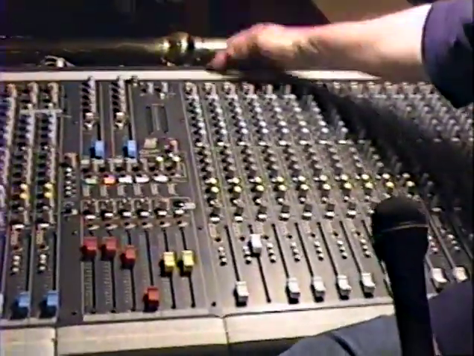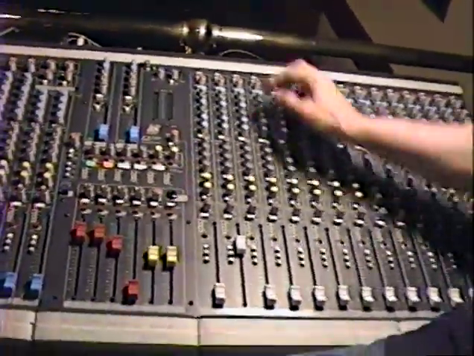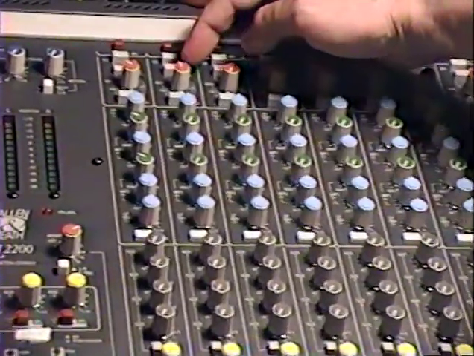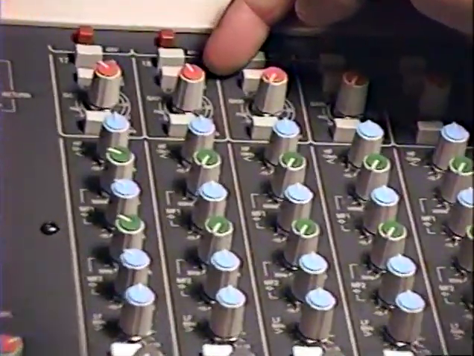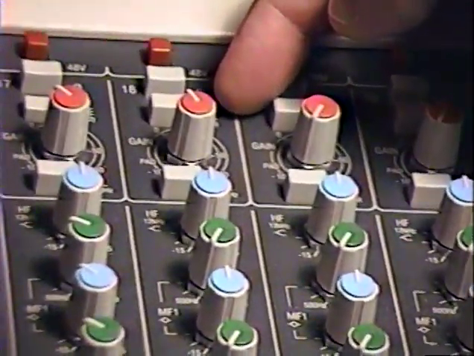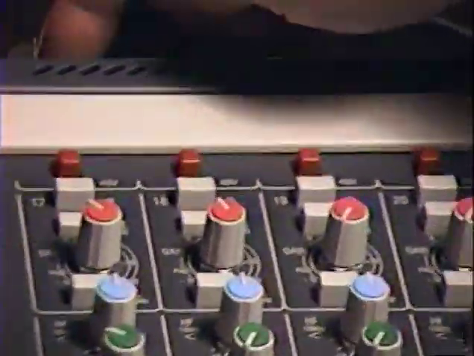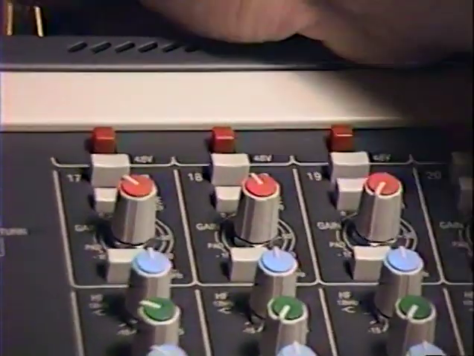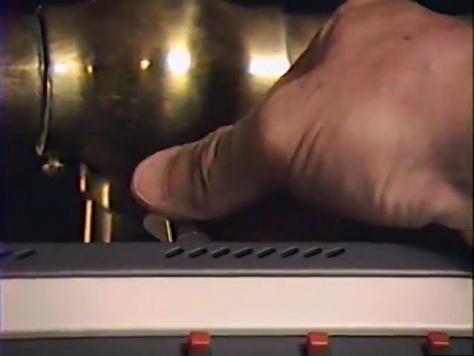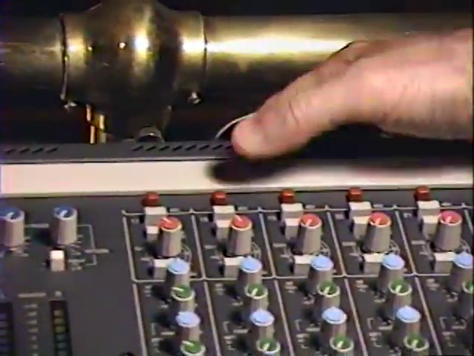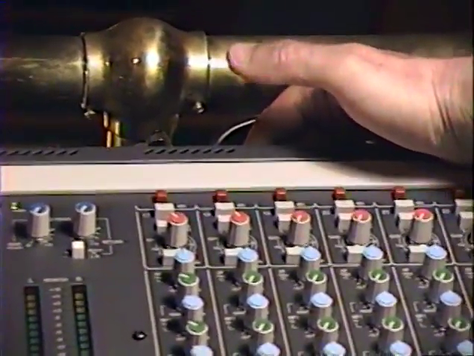Okay, so we got sort of sidetracked, but the reason that we did is because this button here is the line and the XLR select button. This actually will select between using this input when you press it down. When you lift it up, it's using this input that I'm plugged into. It's using that one.